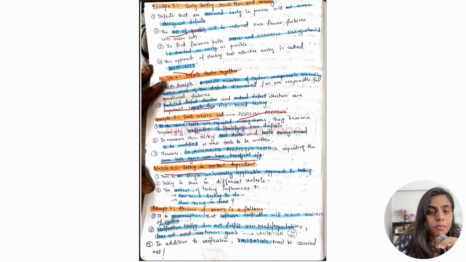Now the sixth principle is testing is context dependent. There is no single universally applicable approach to testing. Testing has to be done on the basis of context. What is context? It is nothing but the second principle that we studied. You have to identify the test prioritization, the test techniques, you have to identify risk-based testing, okay? And basically it is based on two questions: how much testing to do and how testing is done. How testing is done is test techniques. How much testing to do is based on the prioritization and risk-based testing.